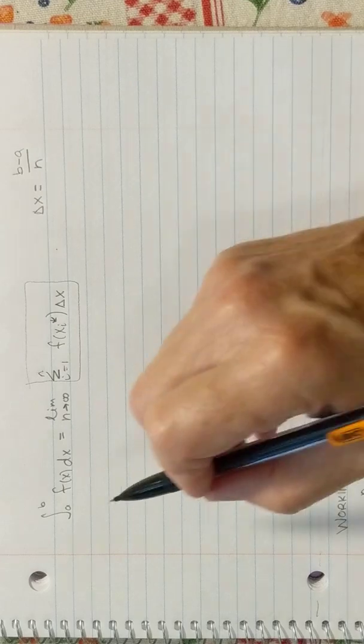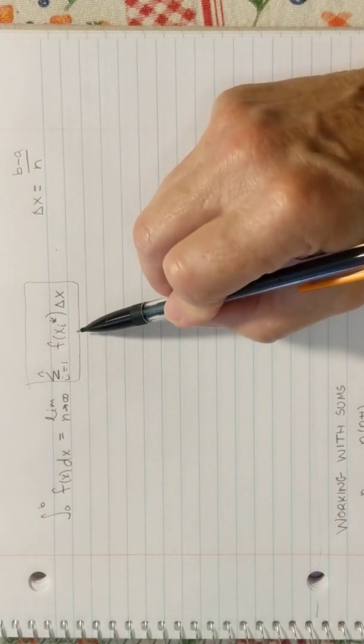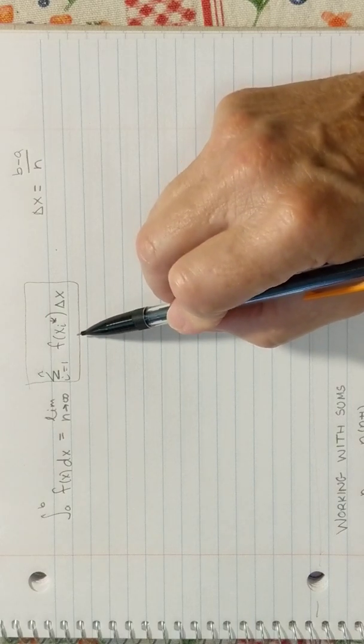So a to b is how far apart you're taking the interval. N is the number of subintervals, and f of x sub I is the height of each rectangle.